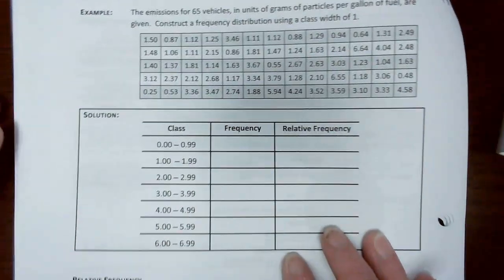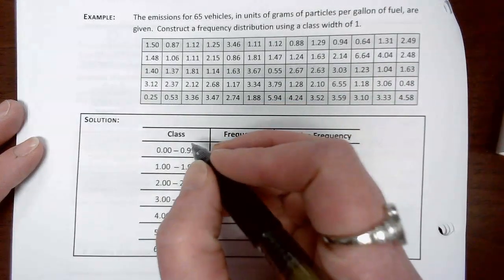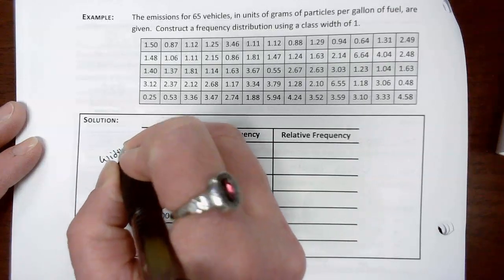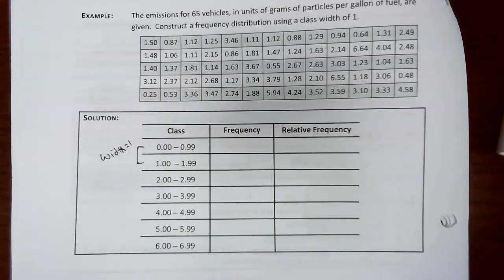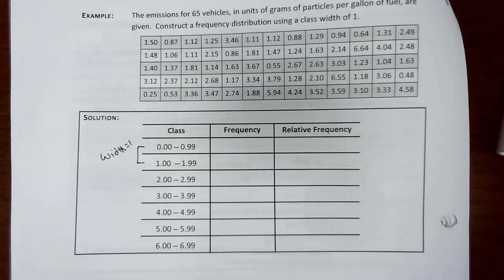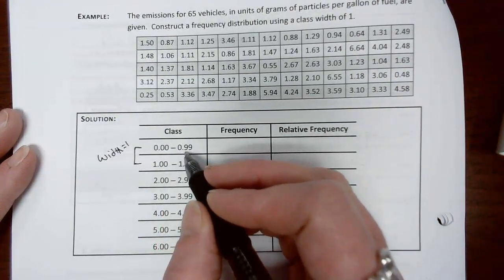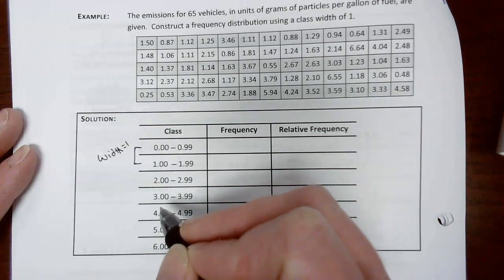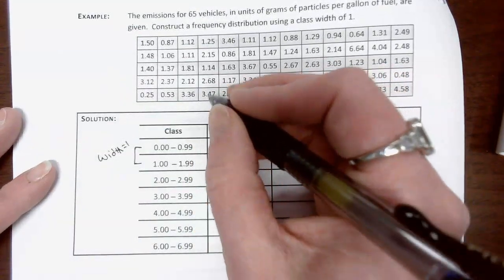So let's look at this one. We already have our classes set up. And so this one has a class width of 1. The width would be 1 because each of them starts one step apart. So when we go through and count up all the values, the frequency of each of these items in their classes, so finding all the numbers that are between 0.00 and 0.99, 1 and 1.99, 2 and 2.99. And you can pause the video and count them.